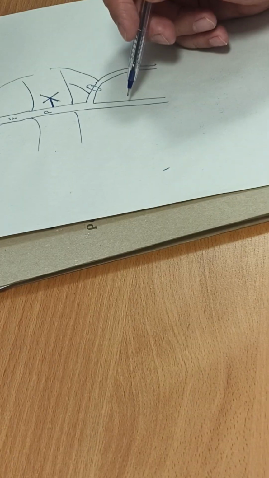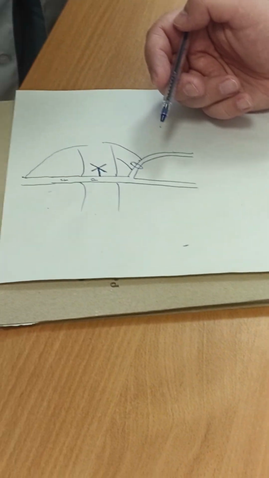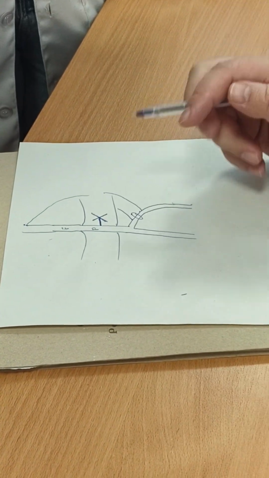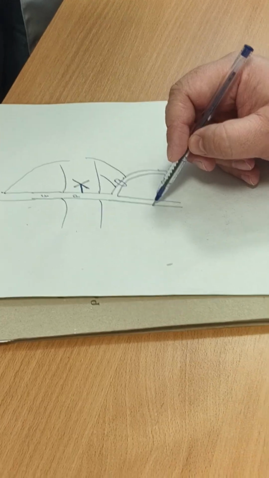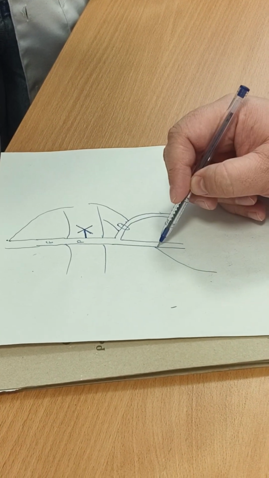And the largest branch from the posterior tibial artery is arteria fibularis, or another name is arteria peronea.